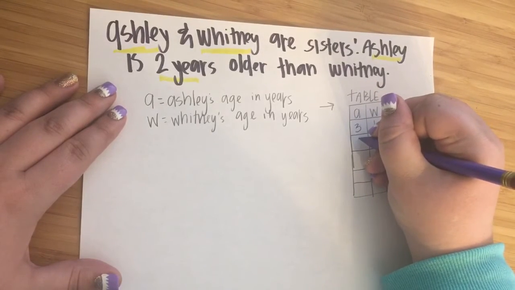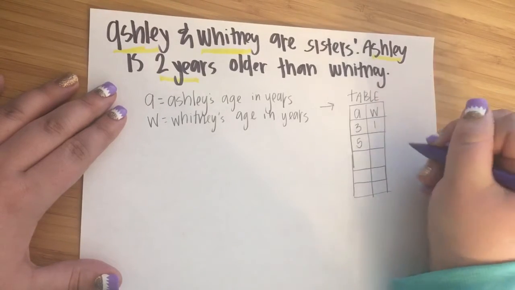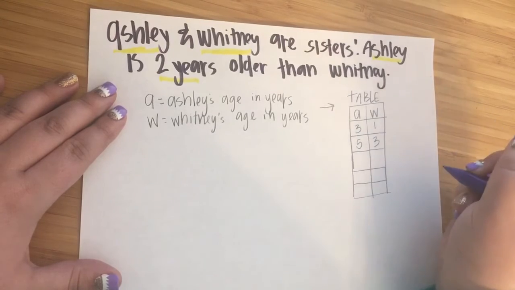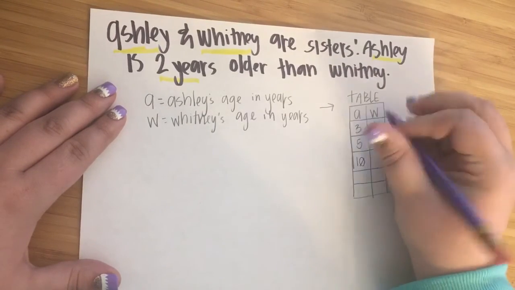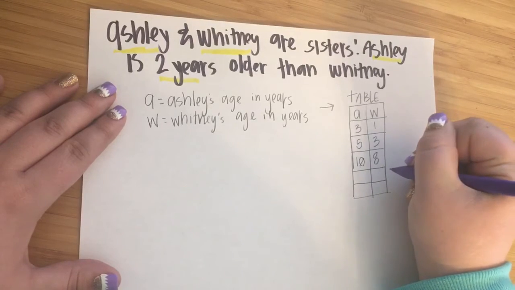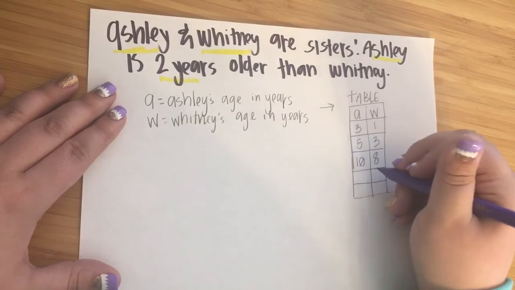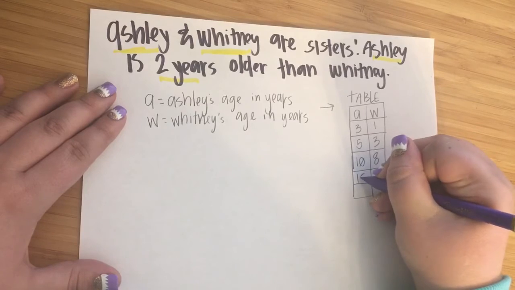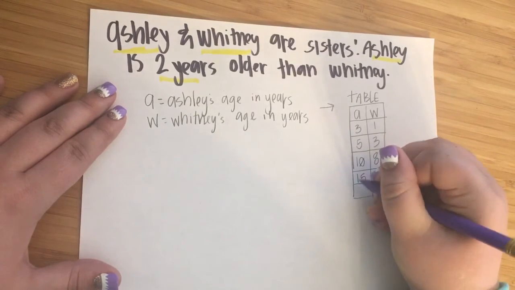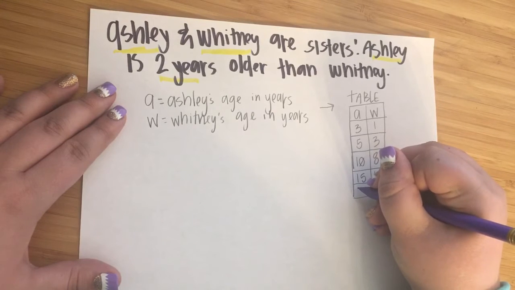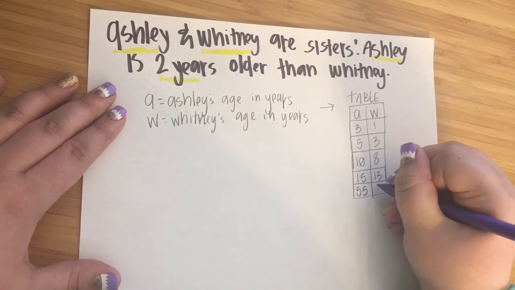And let's see, if Ashley was 5, I would be 3 because she's 2 years older than me. If Ashley was 10, I would be 8. If Ashley was 15, I would be 13. Noticing a pattern? And if Ashley was, scary, 55, I would be 53.